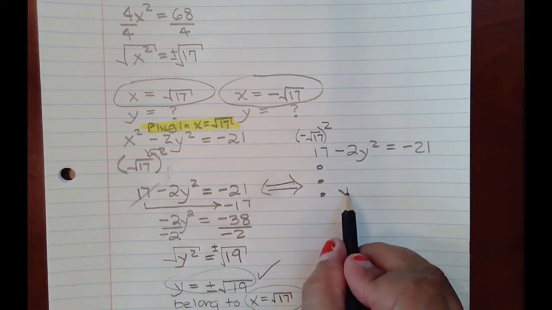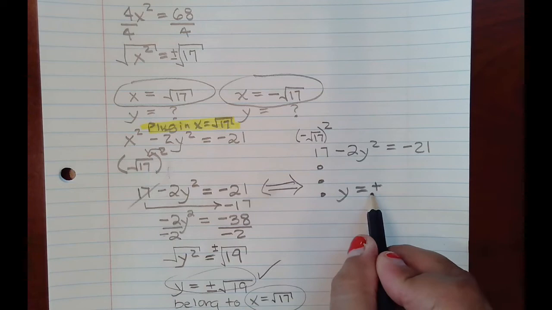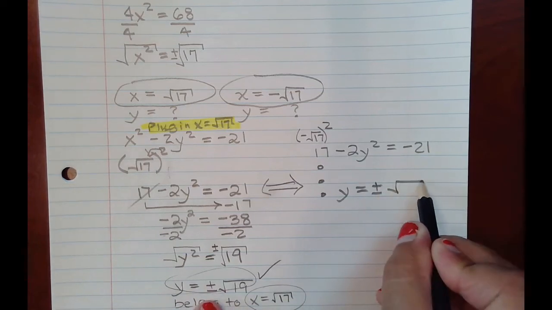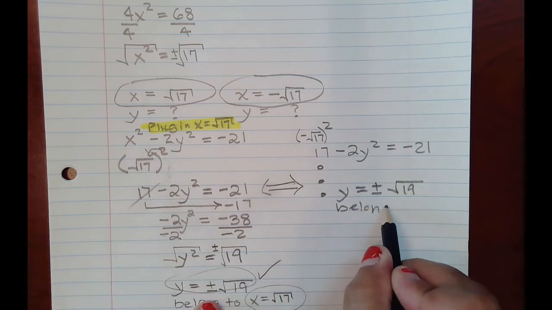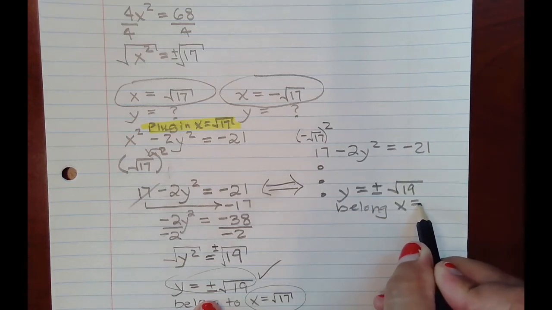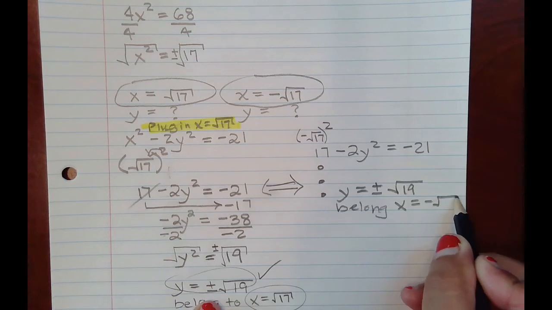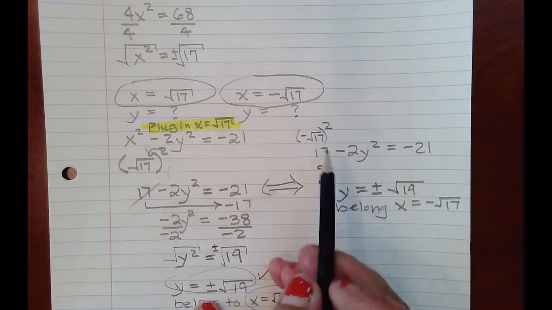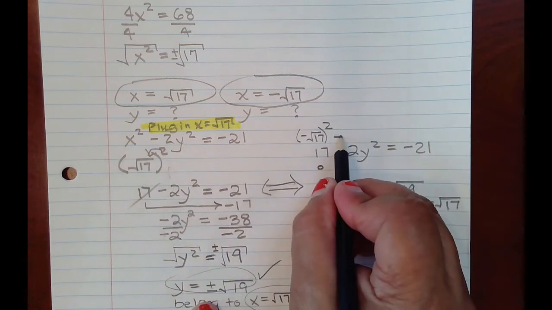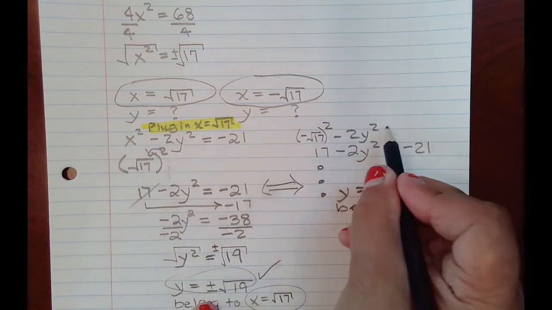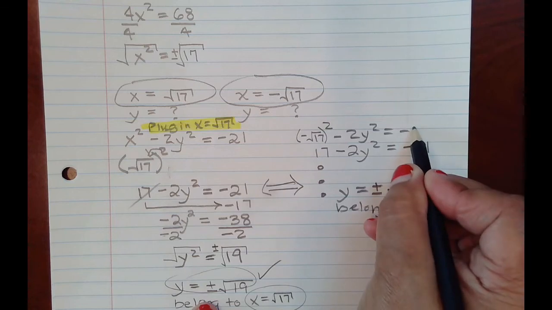Okay, so y would still be plus or minus square root of 19. But these answers belong to x equal to negative square root of 17. They are paired because that's what we plugged in for x squared right here. We went x squared minus 2y squared equal to negative 21.